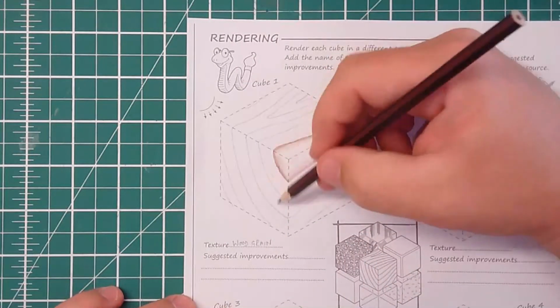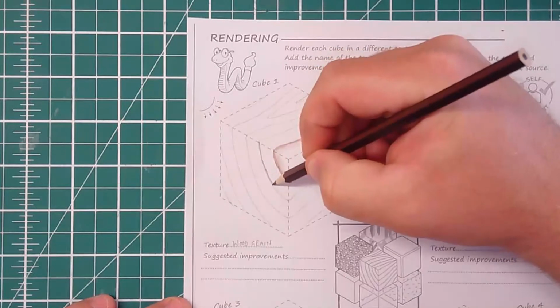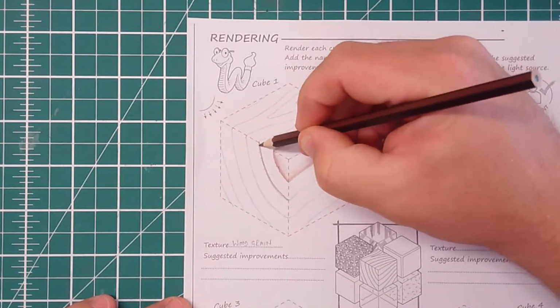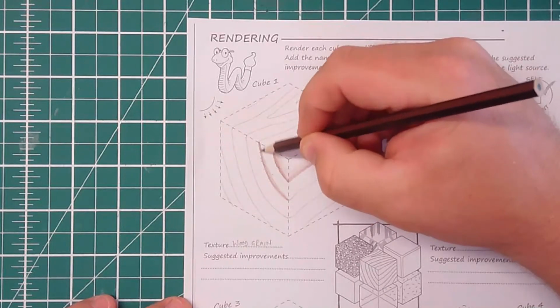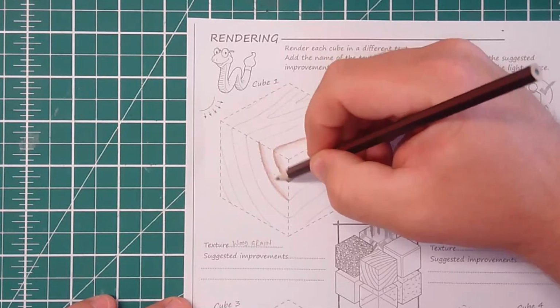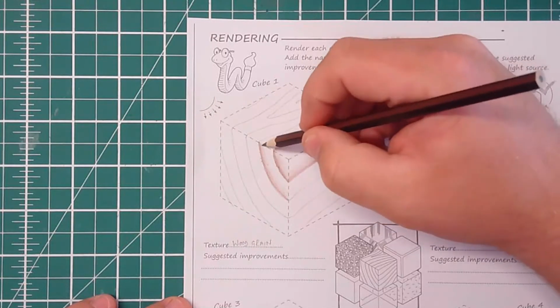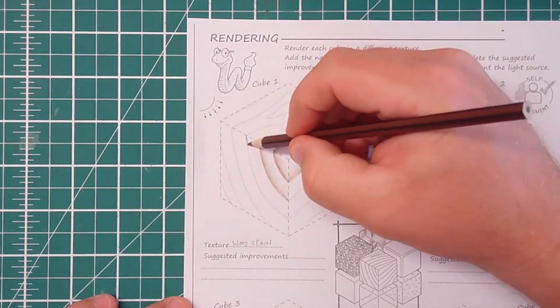Again, I'm going to concentrate on this end grain. So again, do exactly the same thing on the line, nice and dark, and then I'm going to carefully fade it out. Again, trying to leave probably half of it white. Exactly the same on the other one.